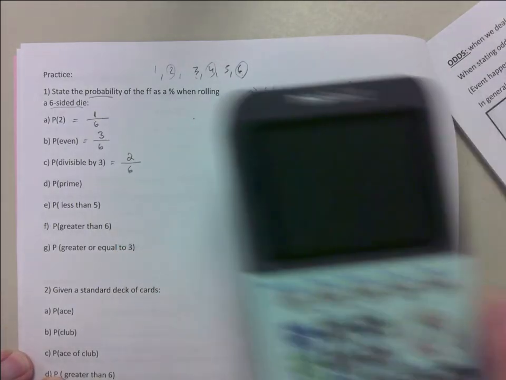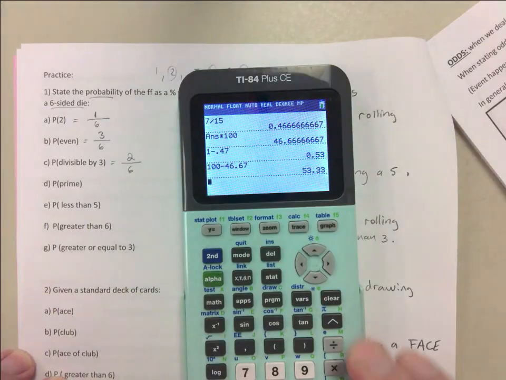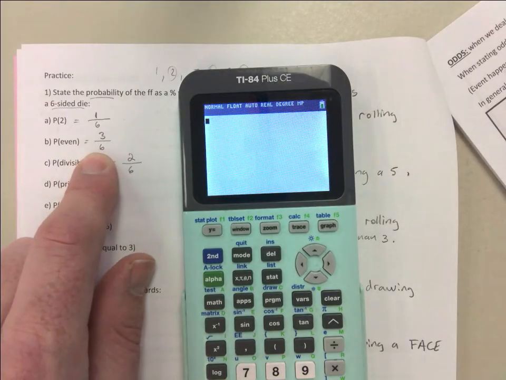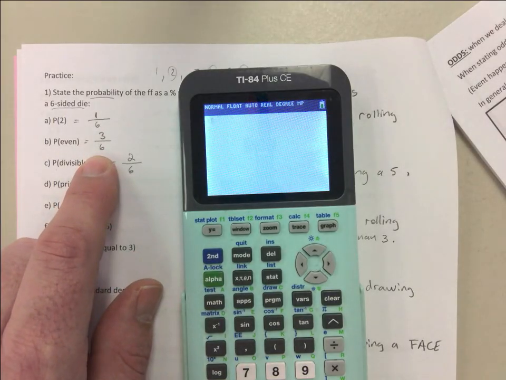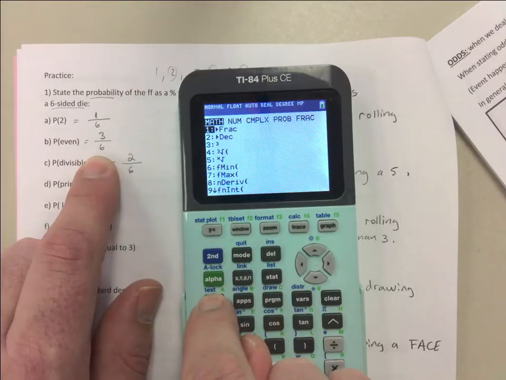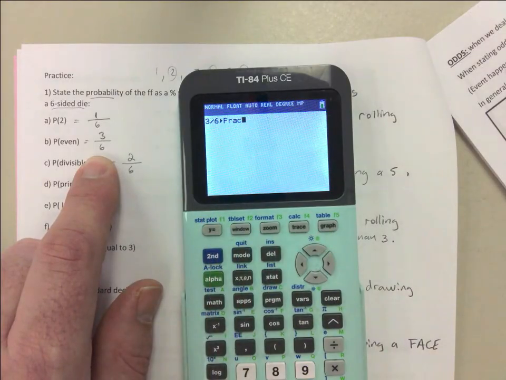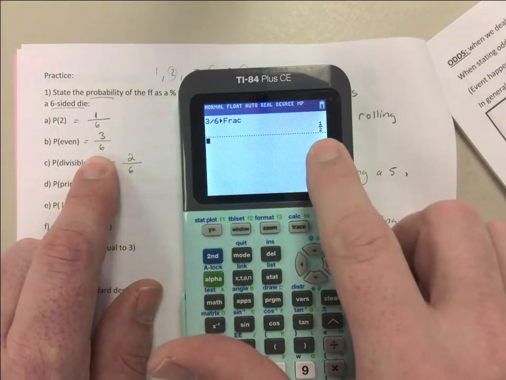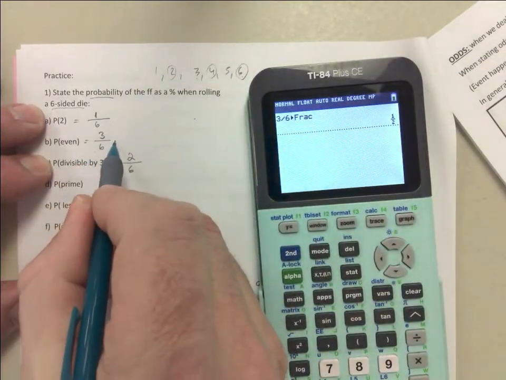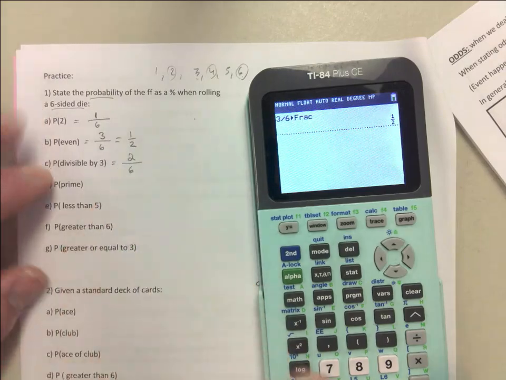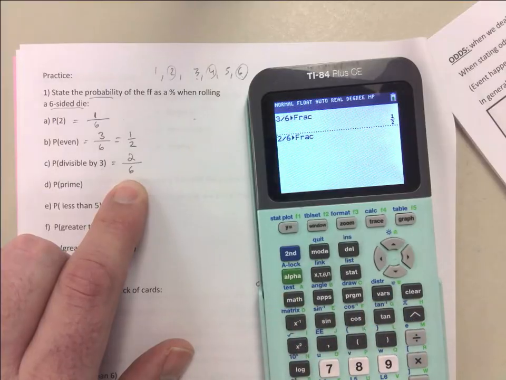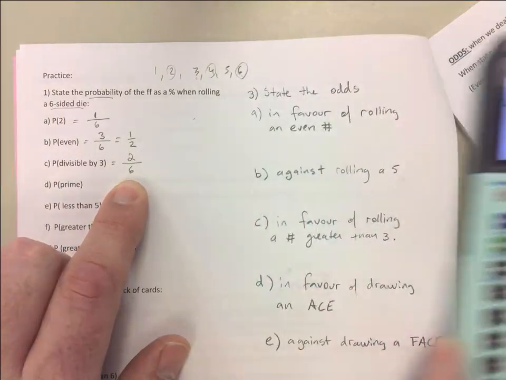Do you remember how to do that on your calculator? Okay, I'll show you real quick. These numbers are going to get really, really big, in the thousands down the road. So if you go 3 divided by 6, and then go math and select fraction, it will reduce it for you. If you want to practice that, it's a good habit. So 2 divided by 6, math, fraction, that's 1/3.